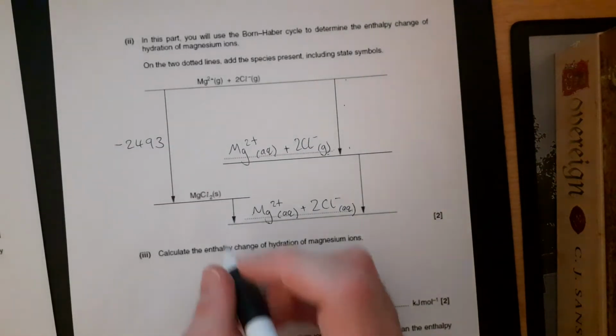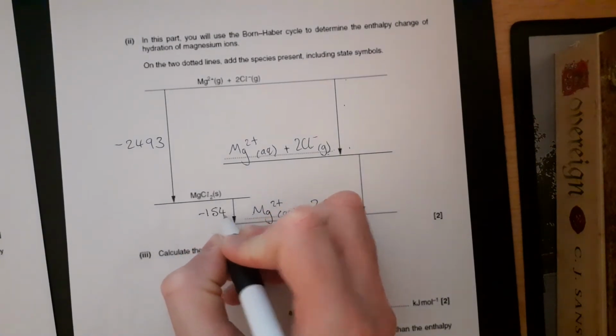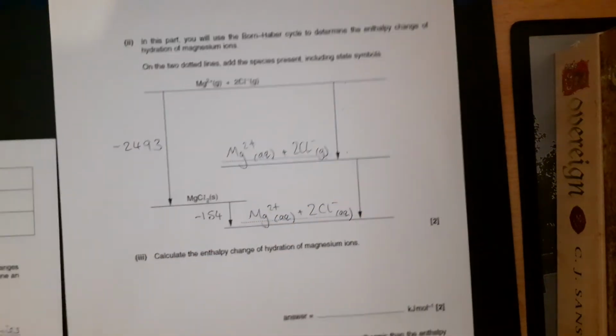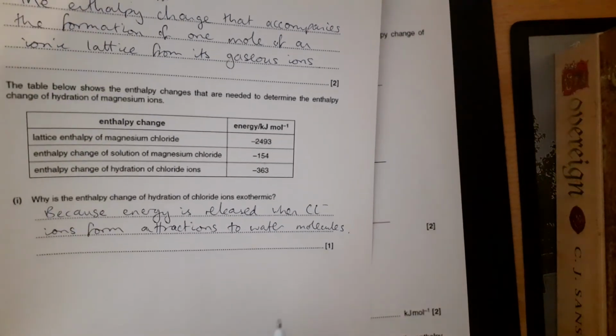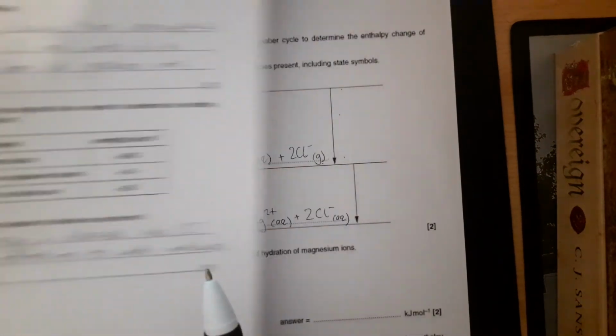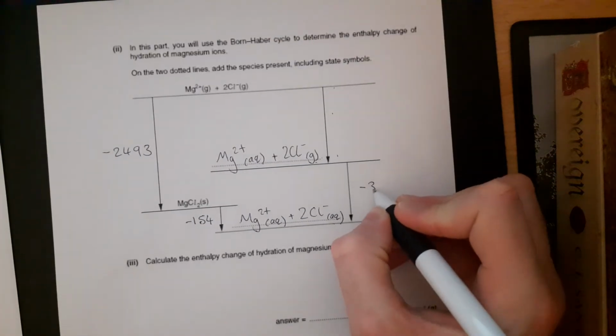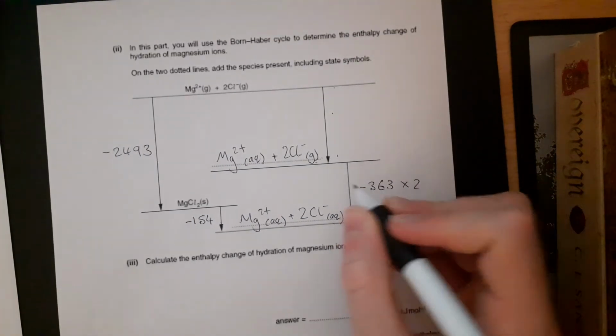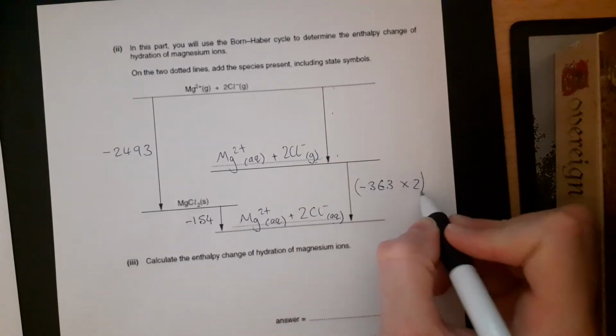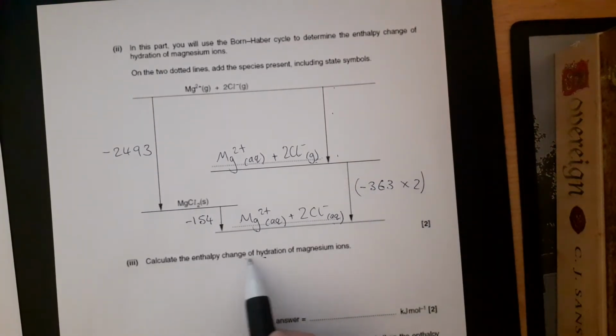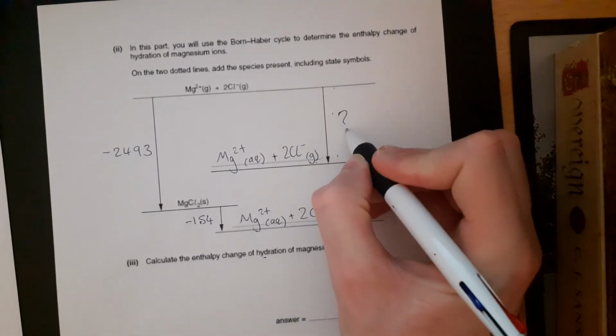We said that was this one here. And the enthalpy change of hydration of chloride is minus 363. So that is this process here, but it's actually minus 363 times 2, isn't it? Because I've got 2 chloride ions. And we're trying to calculate the enthalpy of hydration of magnesium. So this is the one that we want to work out.